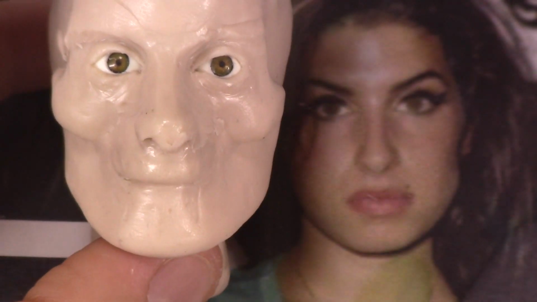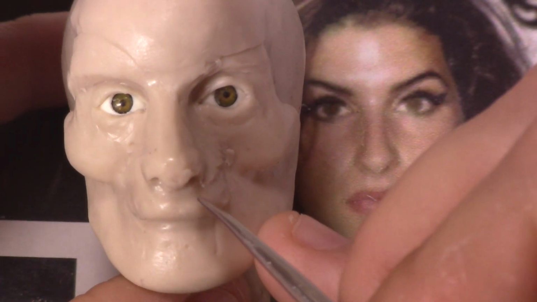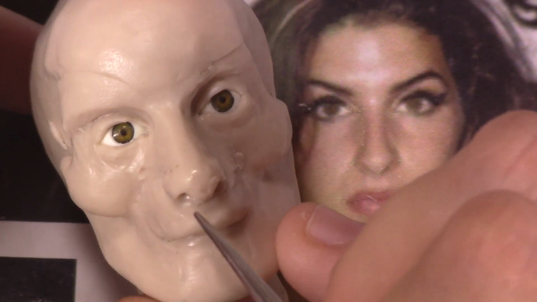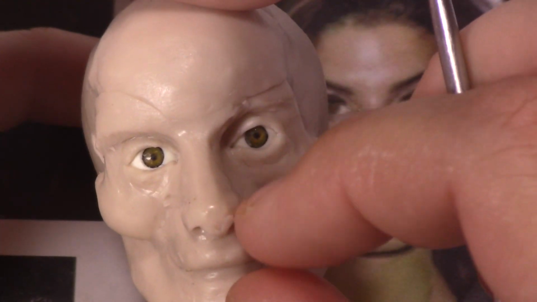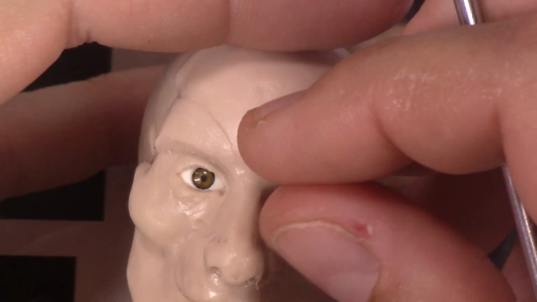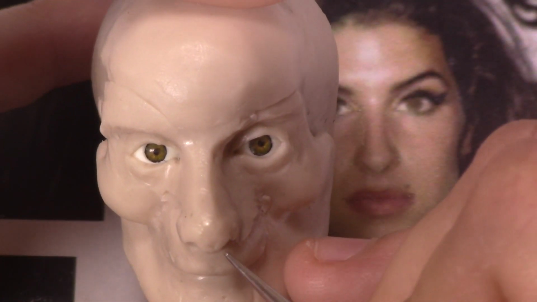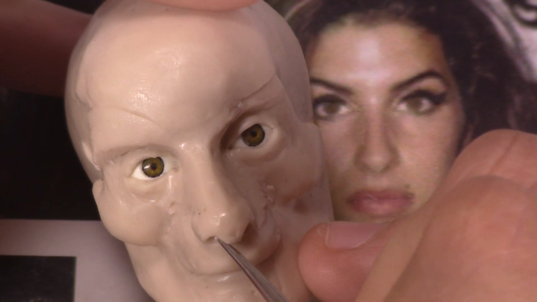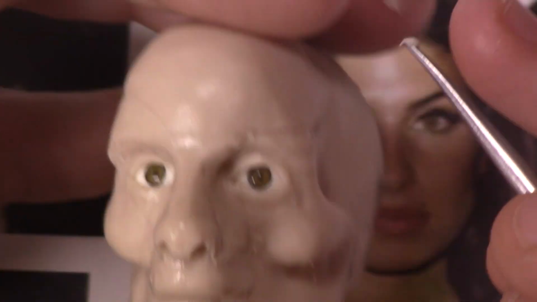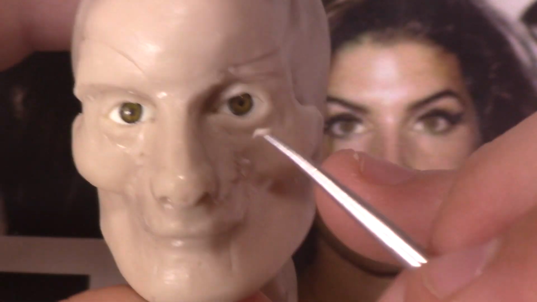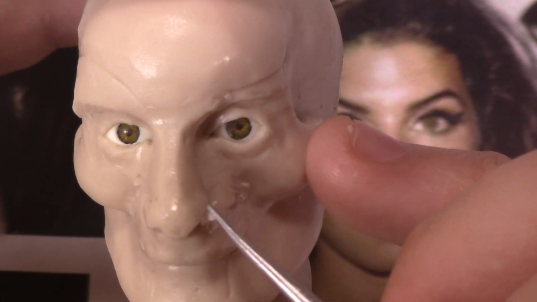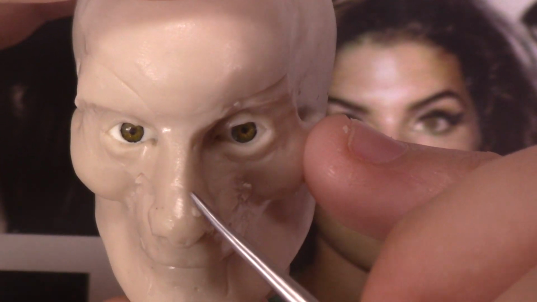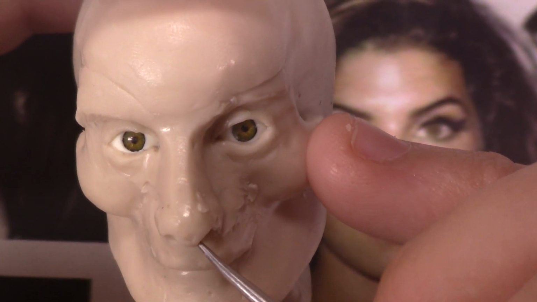Okay, so see, this is already getting better. Not symmetrical at all still, but looking more like her nose shape. And then you're going to start working with tiny little pieces of clay and a lot of measurements to try to get everything perfect.